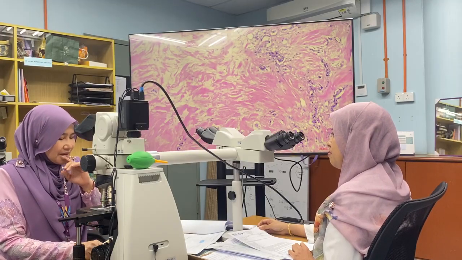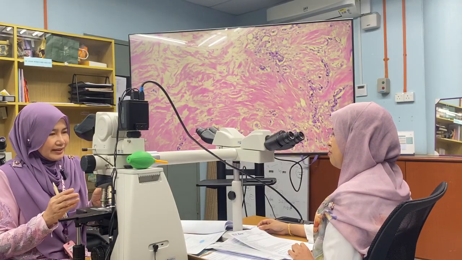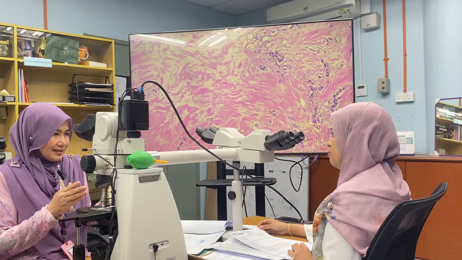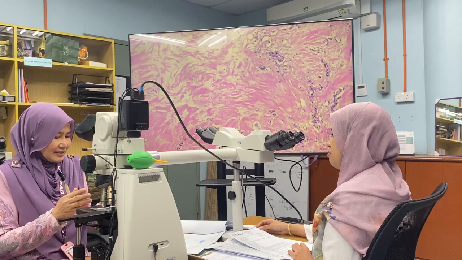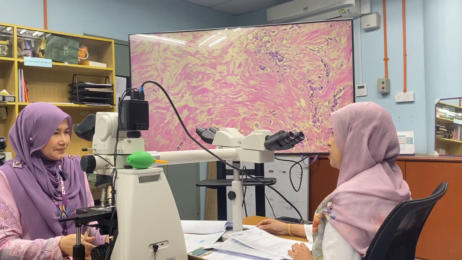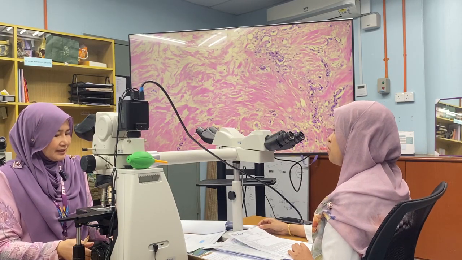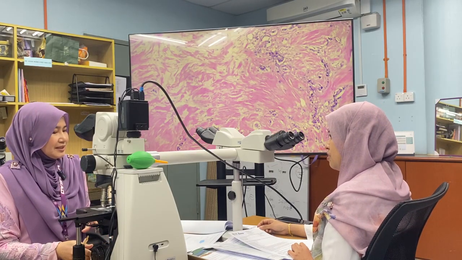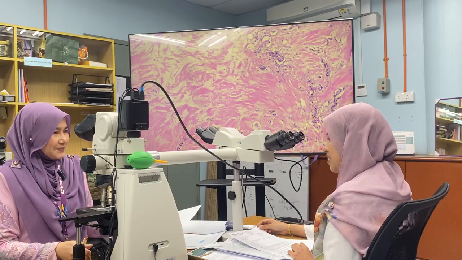So, do we need to assess those changes only in the tumor bed, or is there any other area that we need to assess? We need to focus on the tumor bed, but then also the rest of the breast tissue. What about the lymph node? Yes, lymph node also.